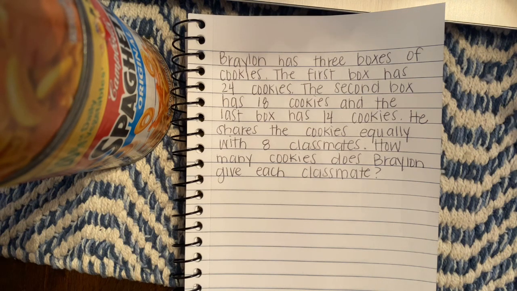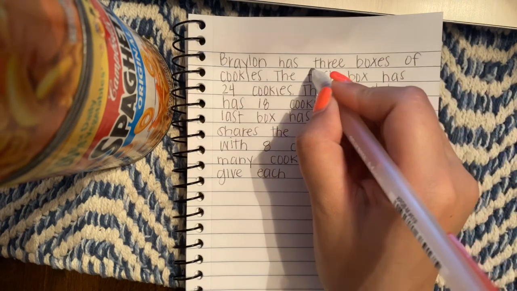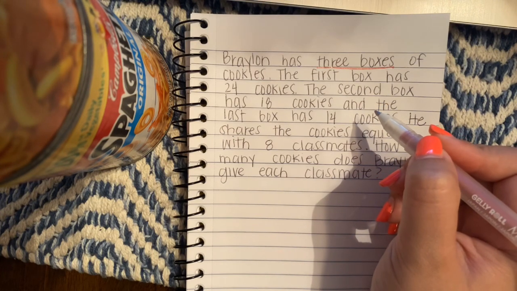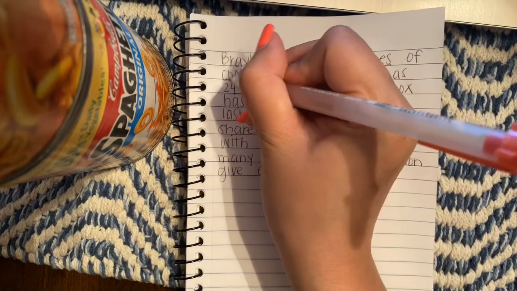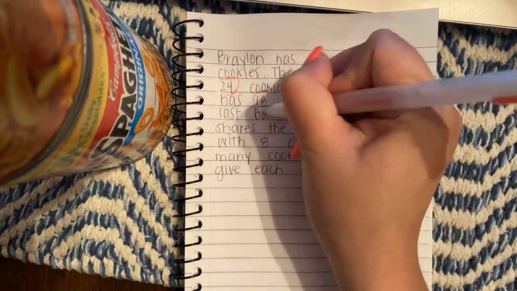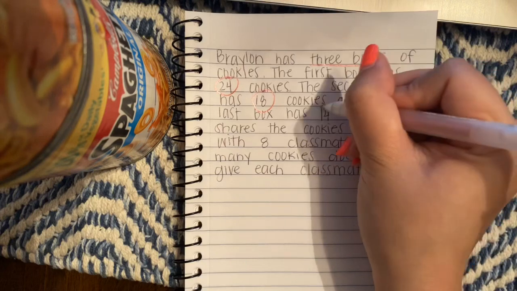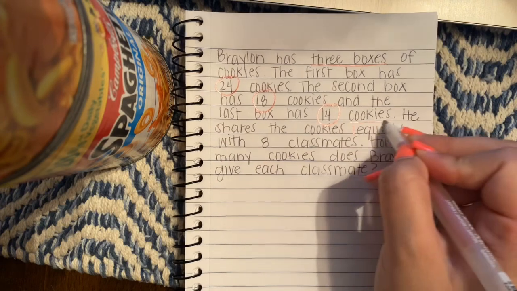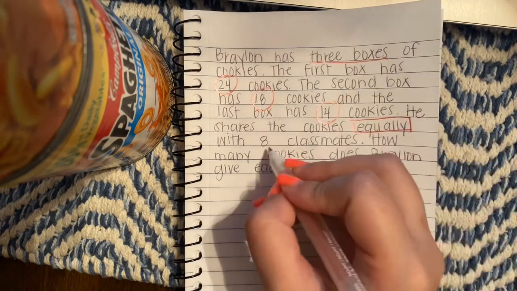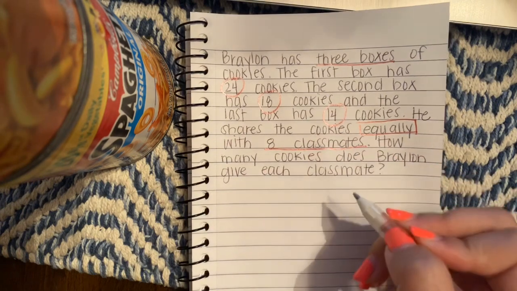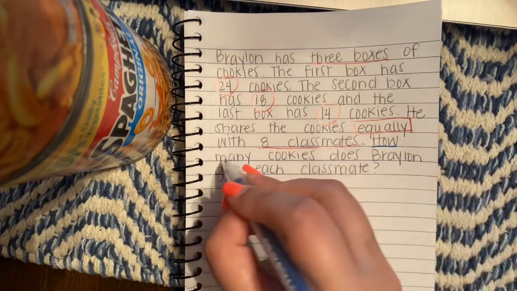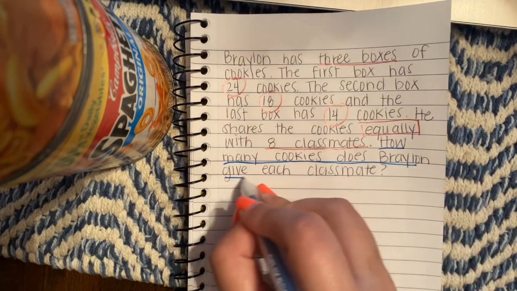All right, so the first step that we do is we always underline and circle the important parts of our question. So right here, let's see. I'm going to underline 3 boxes just in case that's important. But I also want to underline the number of cookies that are on each box. So the first box there's 24 cookies, the second box has 18 cookies, and then the last box has 14 cookies. He shares the cookies equally. That's a very important word, equally, with 8 different classmates. So how many cookies, and then we underline our question, I'll do that one in blue. So our final question is, how many cookies does Braylon give each classmate?